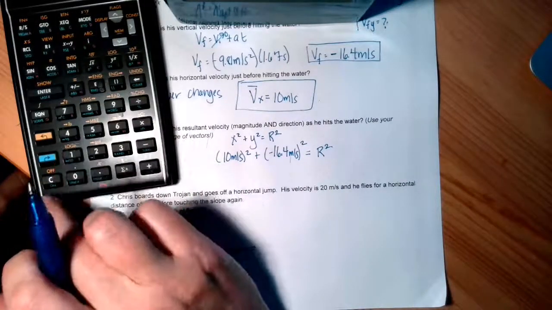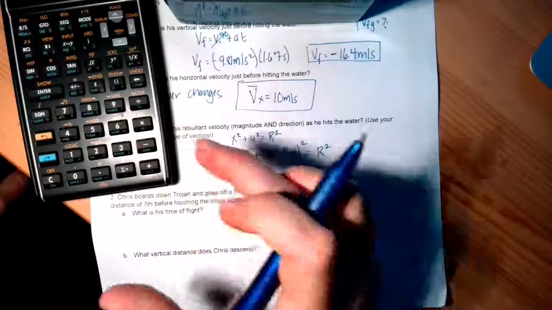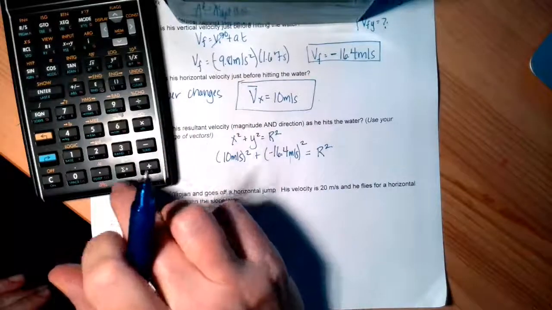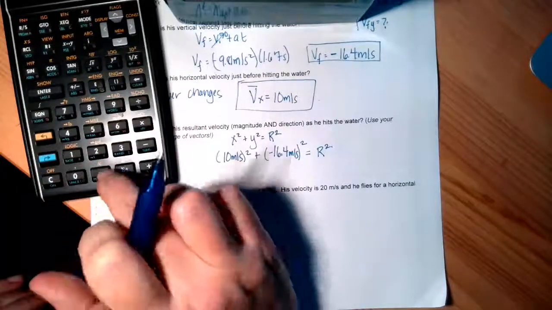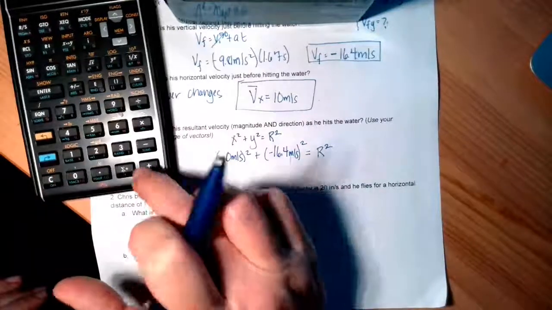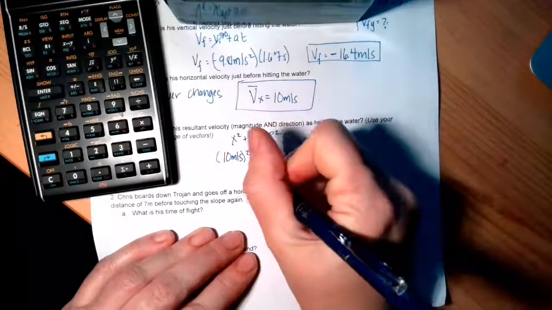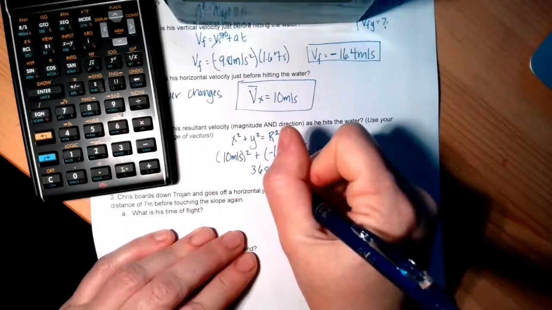So 16.4 squared is, and then I'm going to add that to 100, which I messed up. 16.4, square it, and I get that r squared is 368.96.